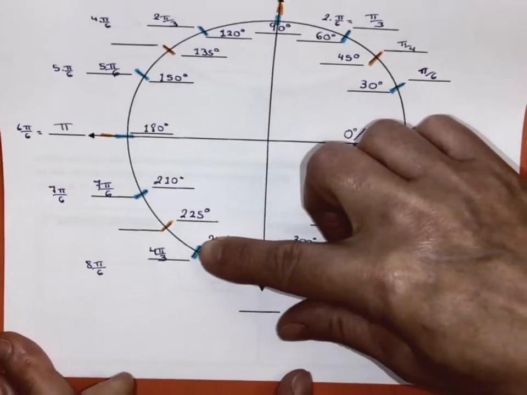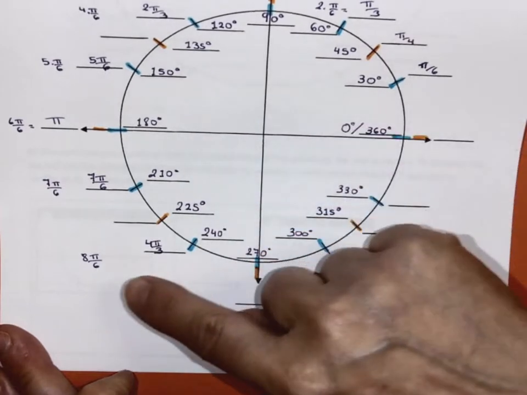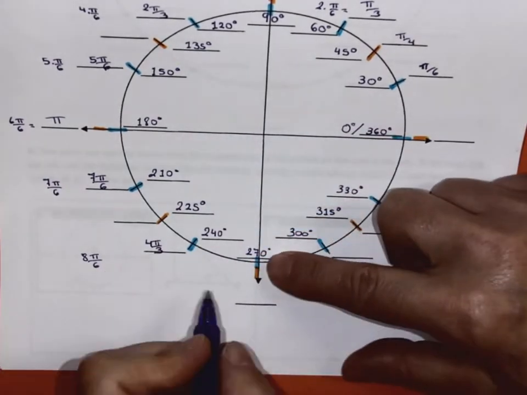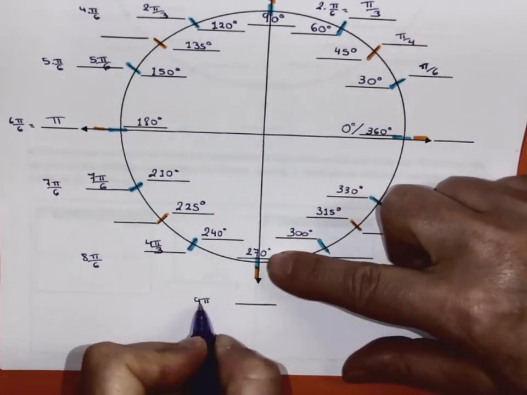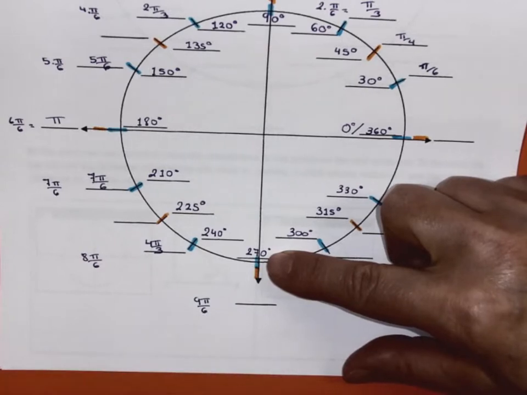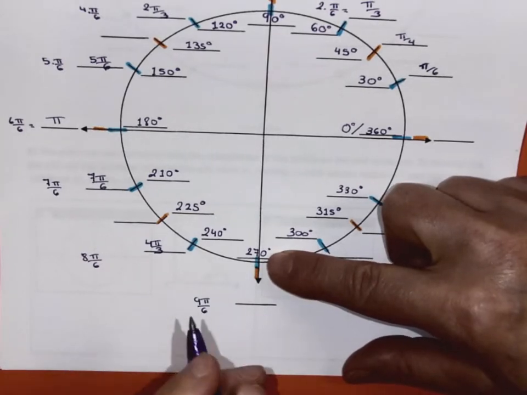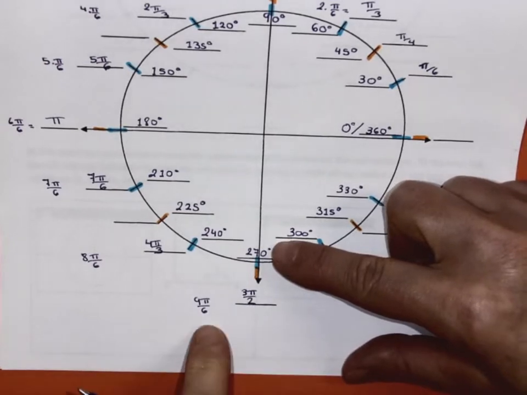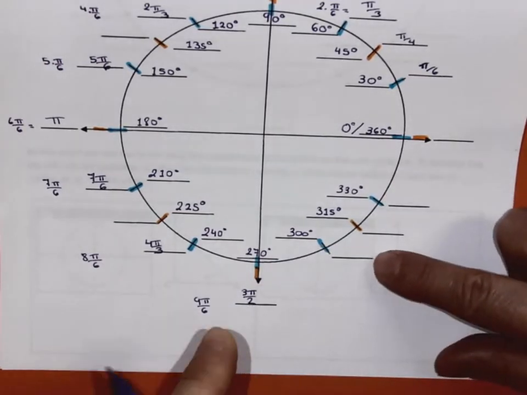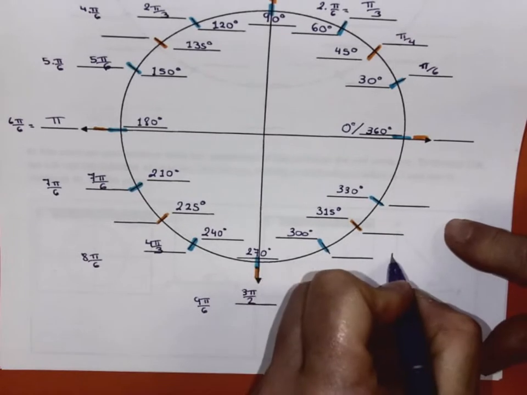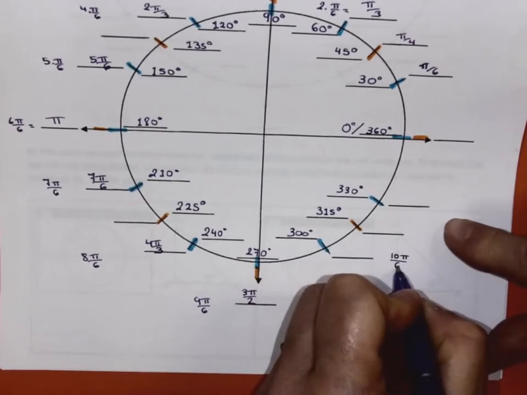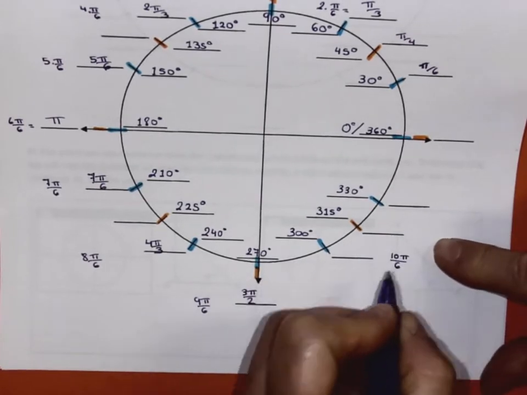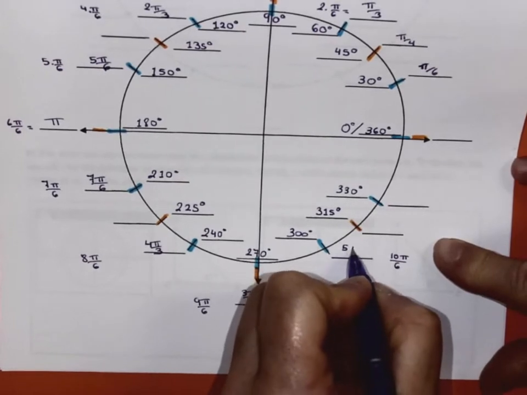And I'm going to keep going, so that was 8 pi over 6, so that's now 9 pi over 6. And that simplifies to 3 pi over 2, right? And if that's 9 pi over 6, this blue notch will be 10 pi over 6, which you divide by 2, so that will be 5 pi over 3.